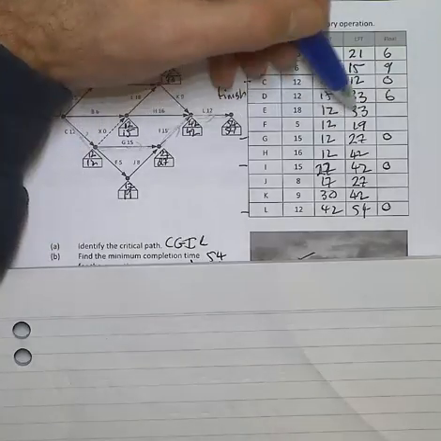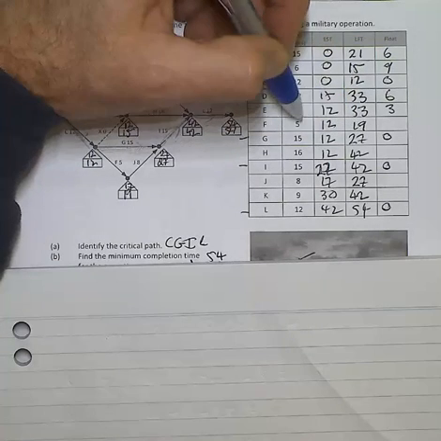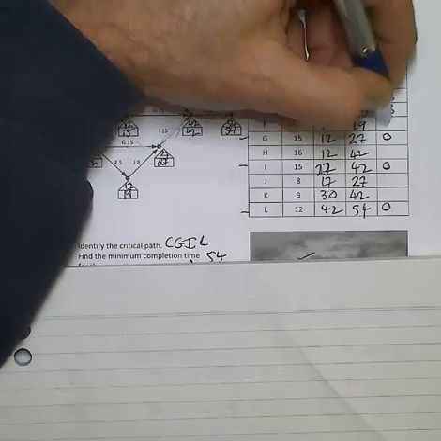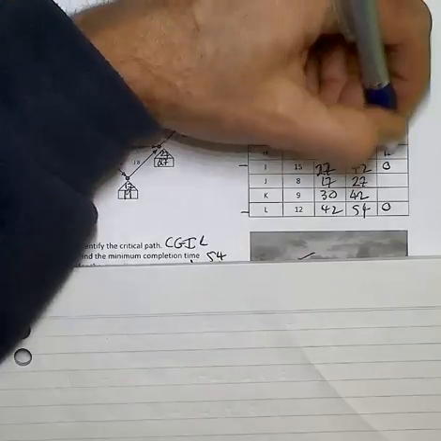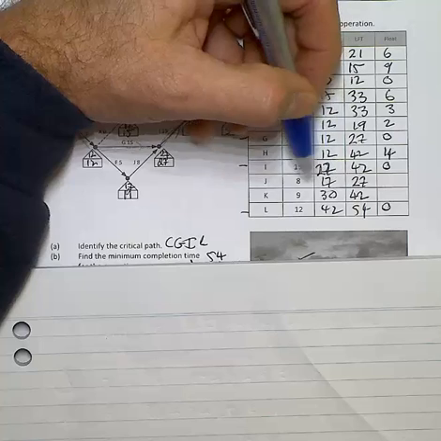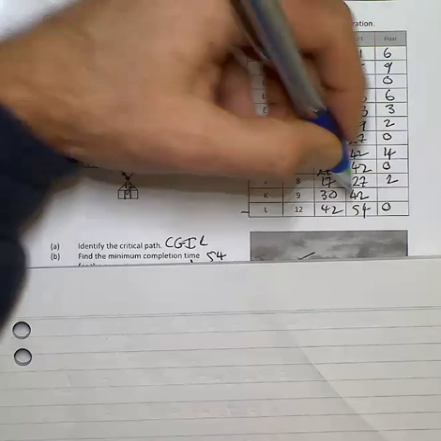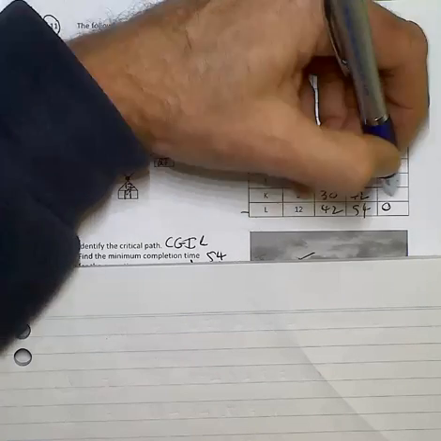In the next instance, 33, take 30 is going to be 3. 19, take 12, take 5 is going to be 2. 42, take 28, 14. And 27, take 25 is going to be 2. 42, take 30, take 9 is going to be 3.